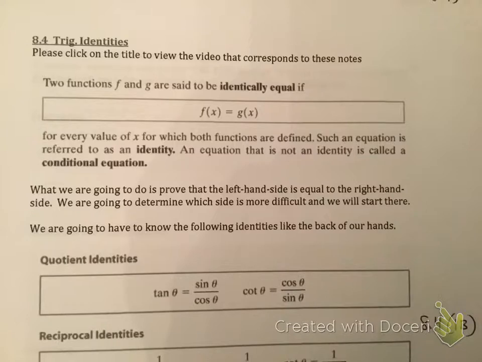Alright. When two functions f and g are said to be identically equal, that means that the function f of x has to equal g of x for every value of x for which both functions are defined. Such an equation is referred to as an identity. An equation that is not an identity is called a conditional equation. So identity means that the left-hand side is equal to the right-hand side.